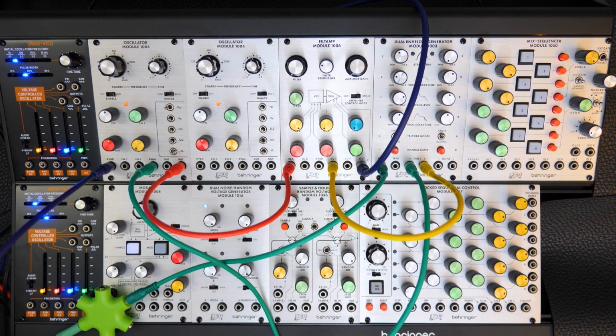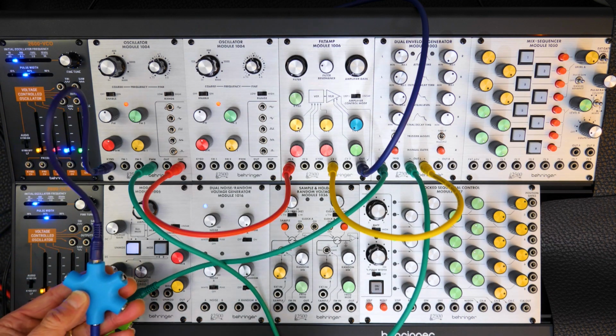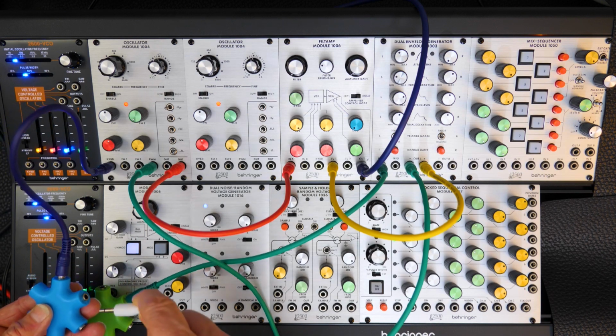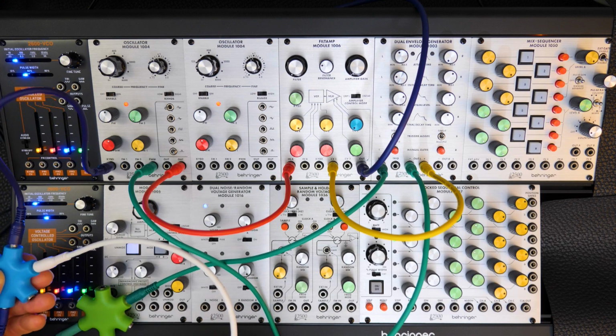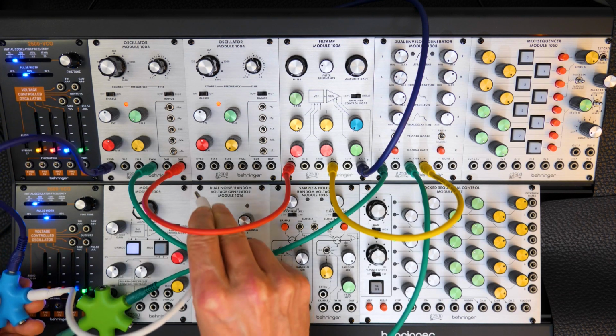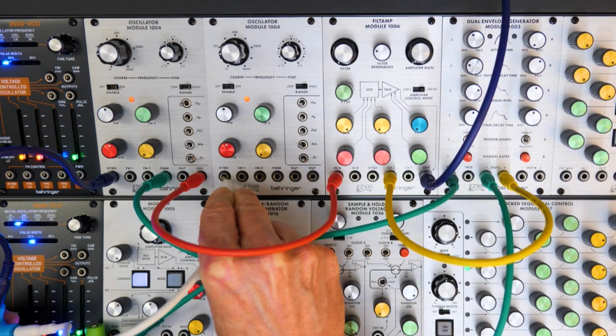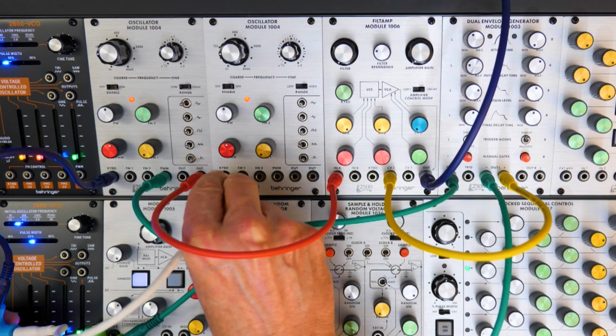Now we have to control oscillator number 2 also with the CV output signal. So here is my CV multiplier. I connect another cable to the multiplier. This is our CV signal, and plug it here into the keyboard slot of oscillator number 2.